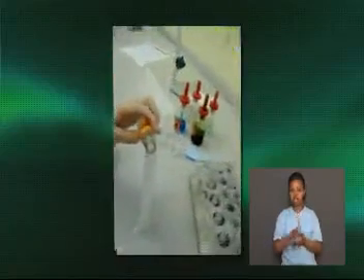The next test we will look at is the emulsion test. This test requires dry test tubes, ethanol, water, and a substance to test.